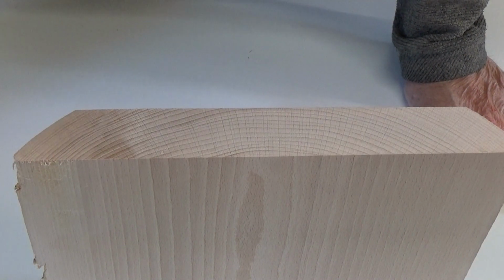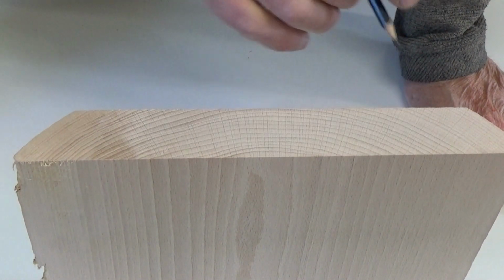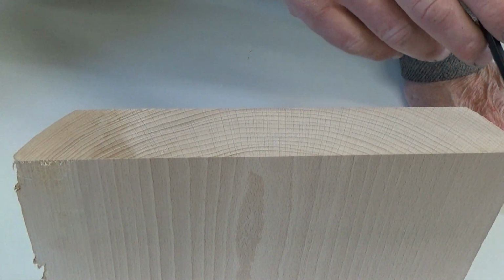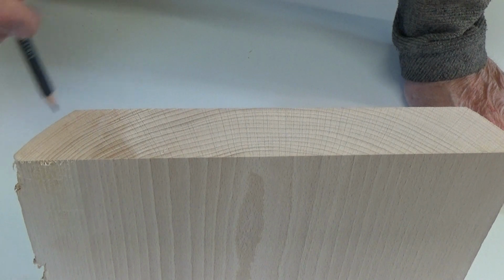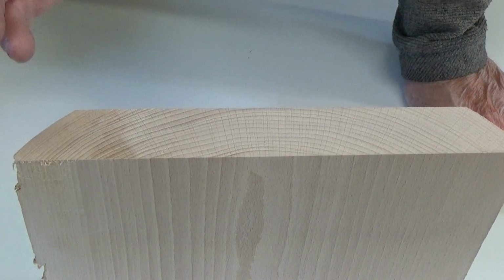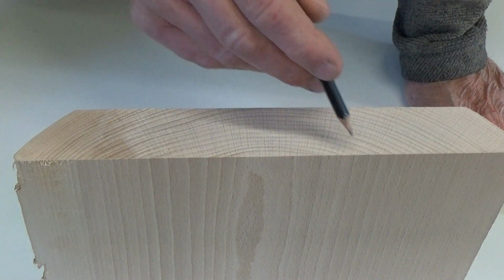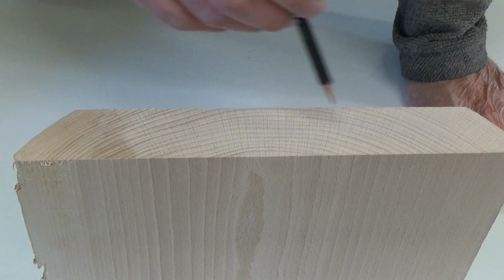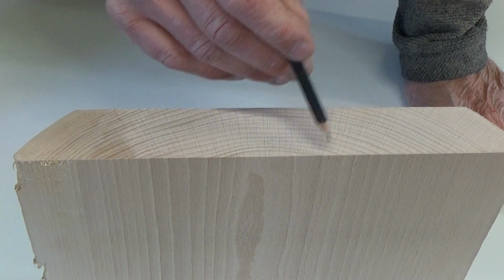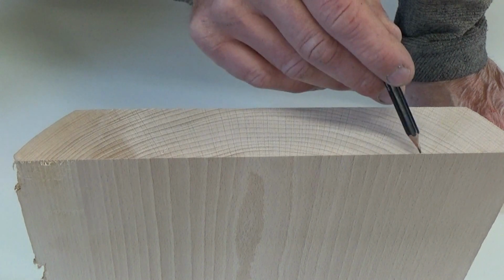So here's a piece of beech. It's about an inch and a half wide, and you can see it's a waney edge board. So this is where the outside of the tree was. The edges here, the bark's been stripped off, but you can see the annual rings that are running across the board. So they're coming across like that.